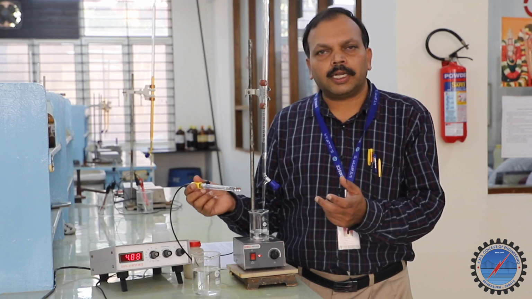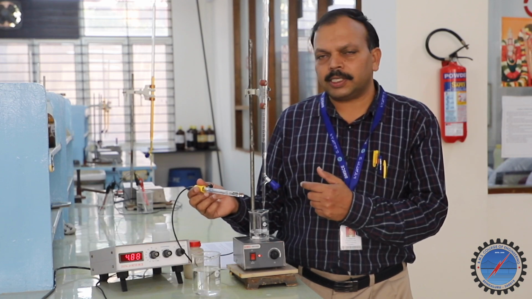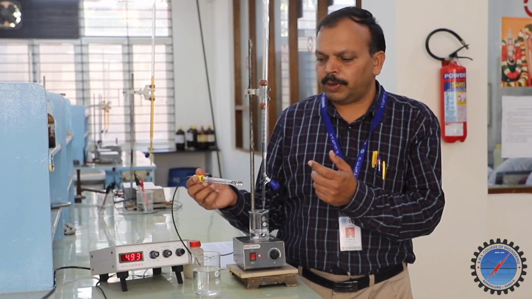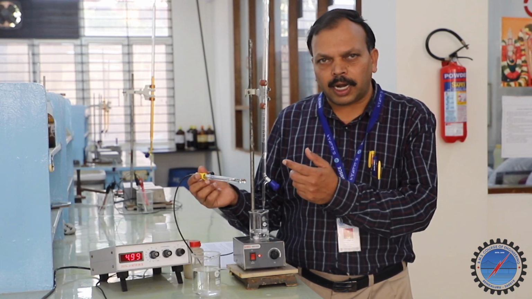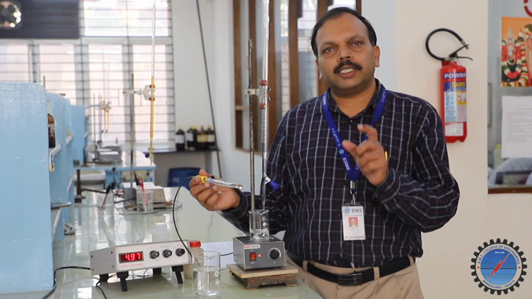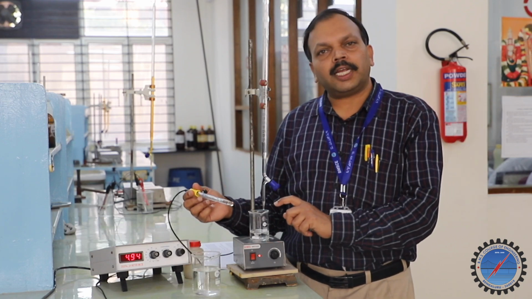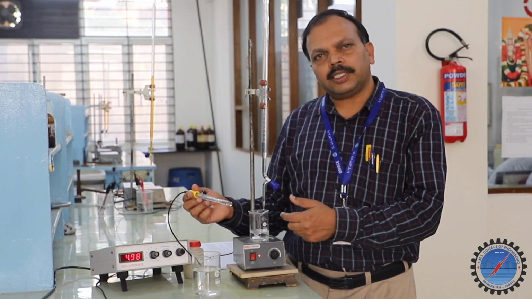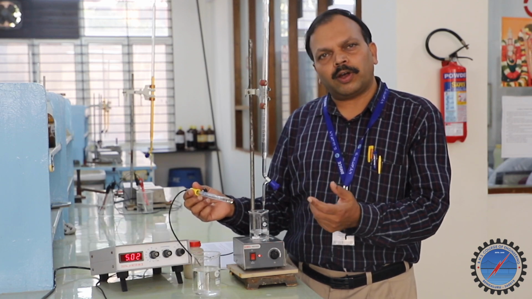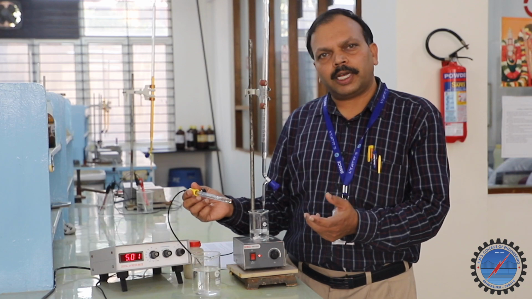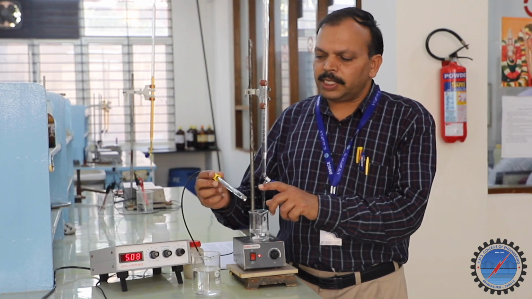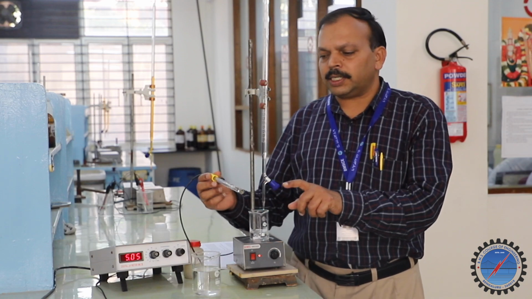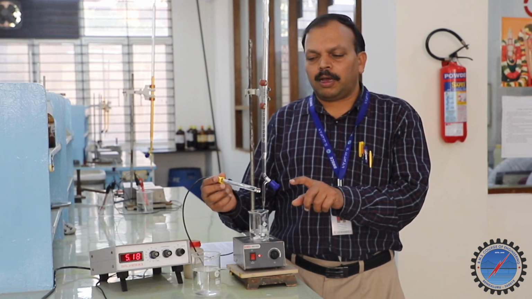Particularly in the determination of pKa value of weak acid in this experiment, the responding ion is H plus. The glass electrode we are using responds to the H plus ion which is there in the analyte. It is in the form of weak acid. We can take the weak acid in different forms like acetic acid, formic acid, chloroacetic acid and so on.